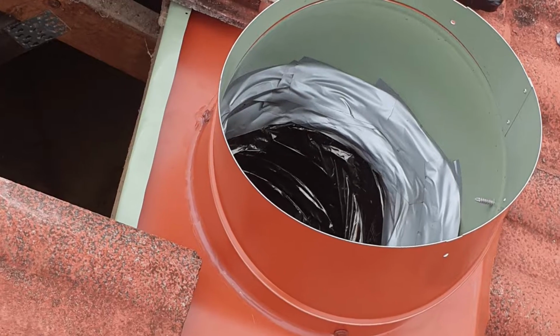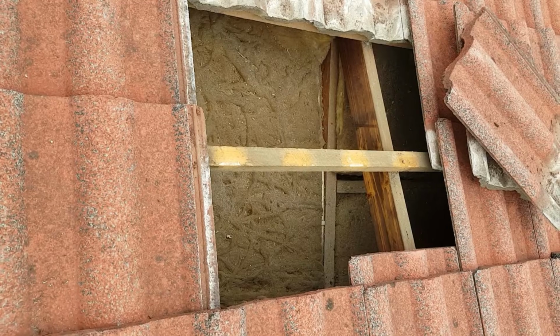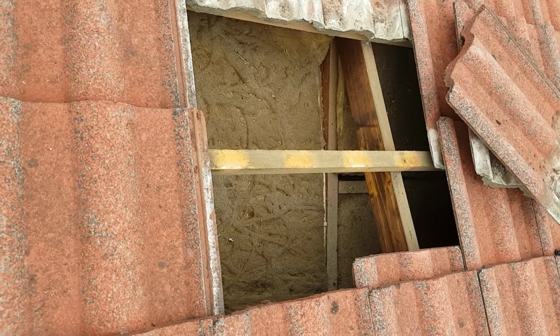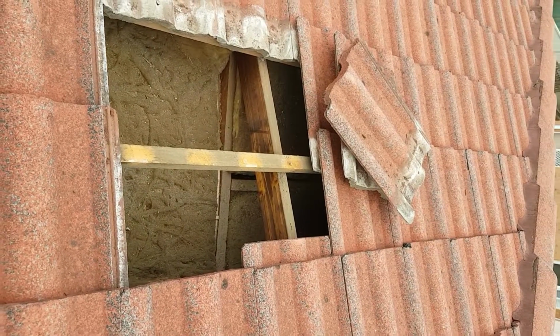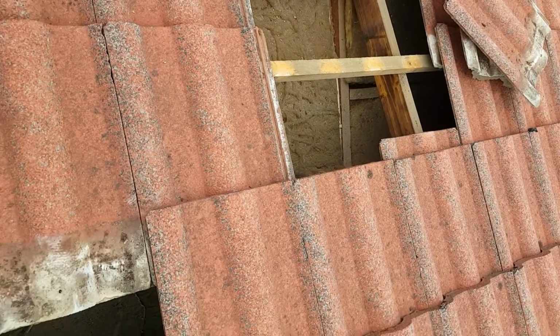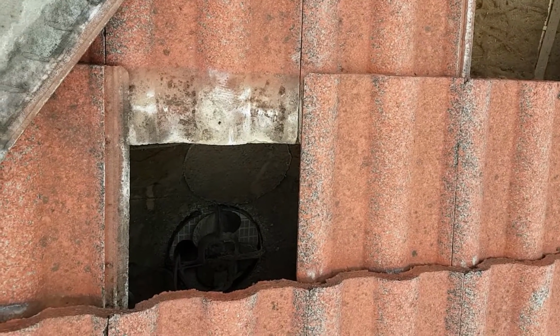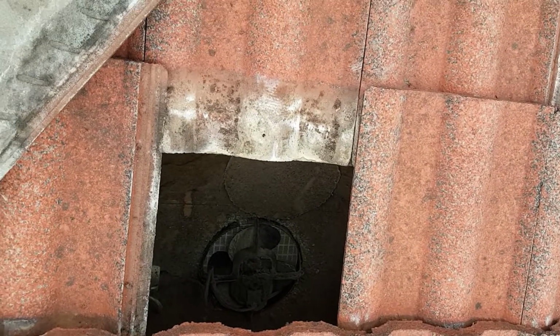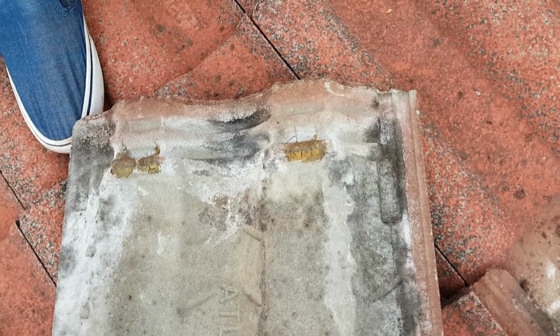So what happens if you don't do this? Take this typical concrete tile roof, and it's got whirlybirds installed in it. But the whirlybirds are not directly above the bathroom. Although if it was, it wouldn't have made a lot of difference. So if you open the tiles up, you'll see that the tiles themselves have mold on it, and the underside of the tile will be wet.